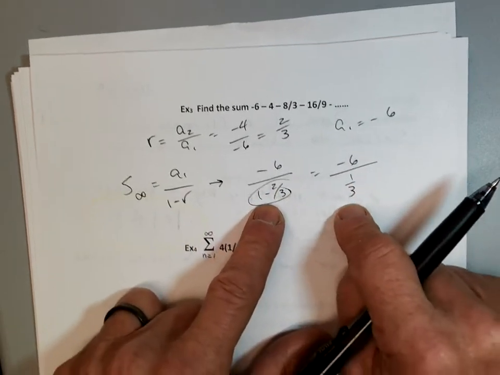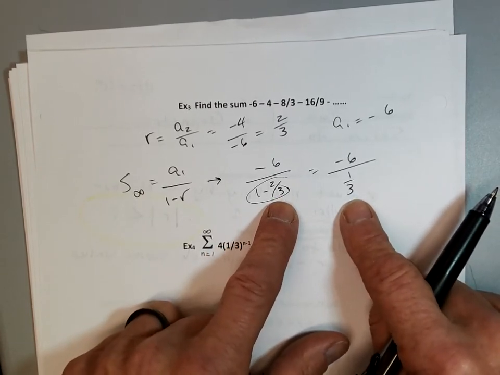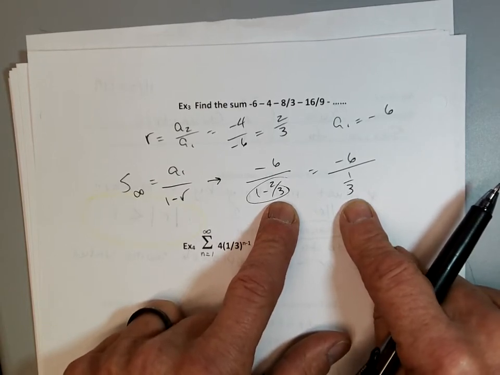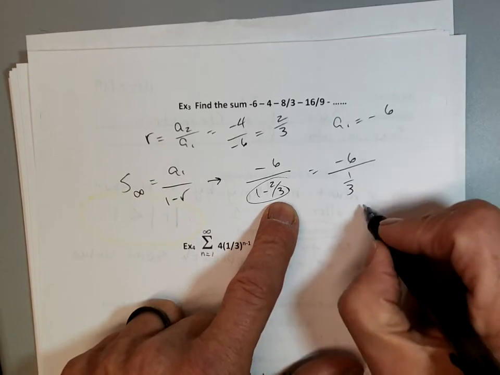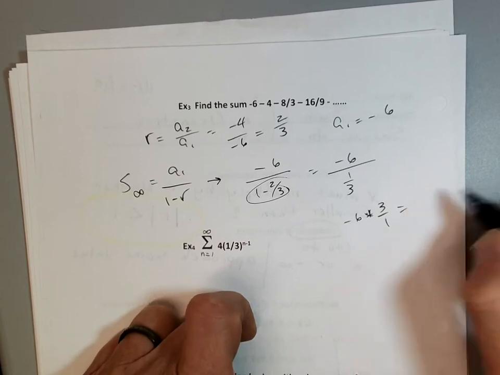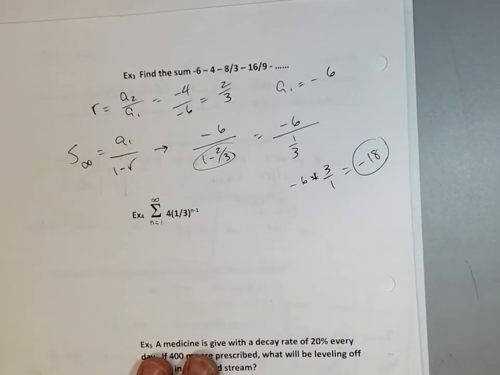Do some math. I mean, if Jay comes to your house and eats 2/3 of Mama's pie, how much is left? 1/3, right? And then that's the same thing as -6 times 3 over 1. See you guys, have a good weekend, which makes -18. So if I add all these up, it adds up to -18.